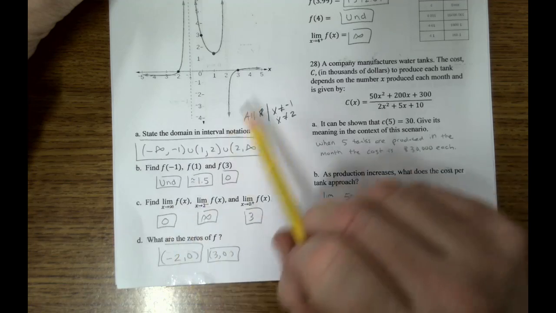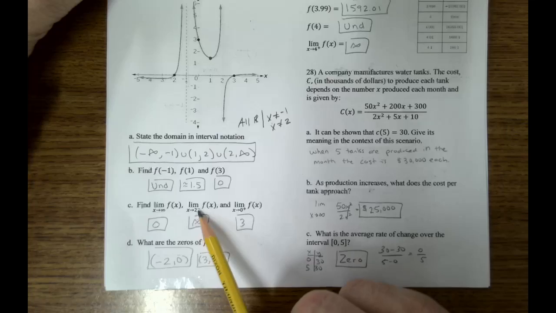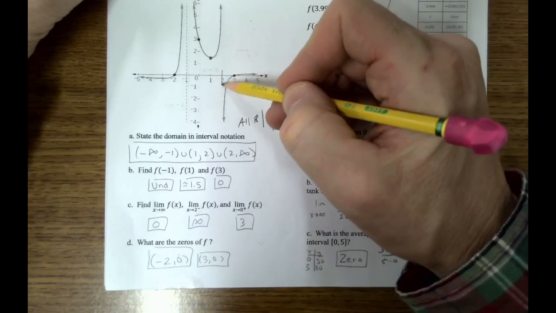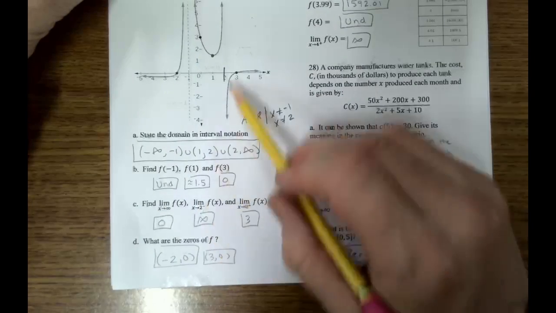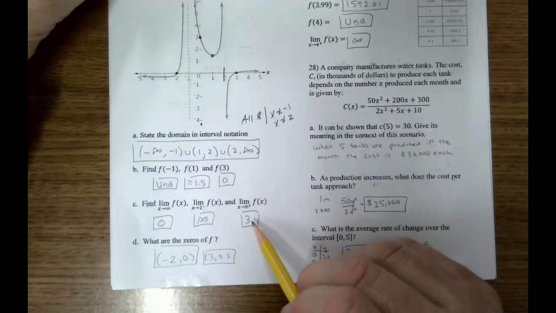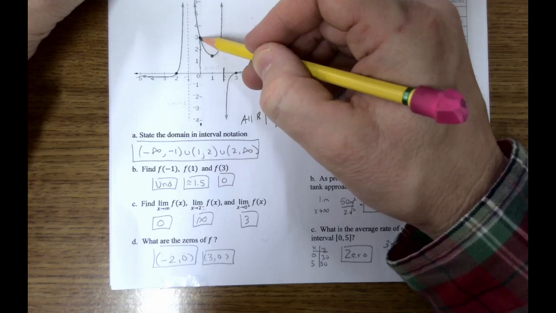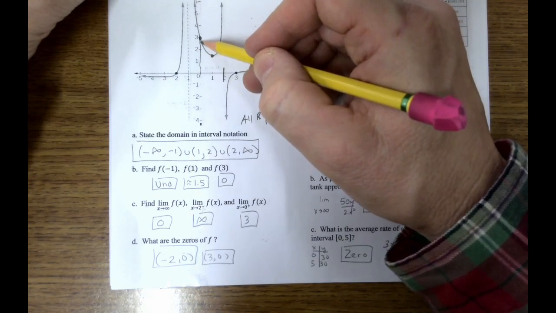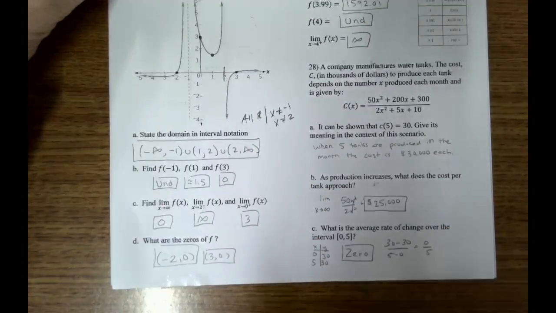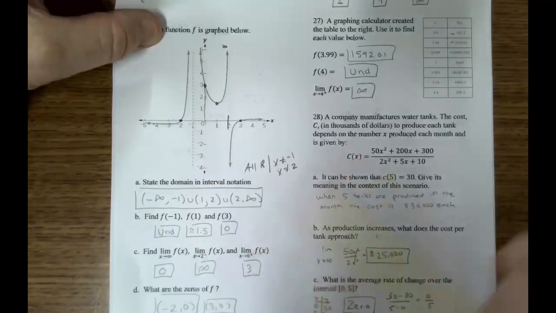At infinity, where is this graph going? Well, if I look over here, we can assume that there's an asymptote right there. What about 2? Well, 2 is right here. There is nothing at 2, but on the left of 2, it's at infinity. And 0, well, there is a value at 0. So on the right side of 0, it is also going to 3. So when there is a value there, it makes these very easy to do. What are the zeros? Well, that's where it crosses -2 and 3.